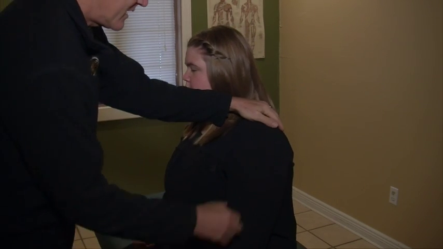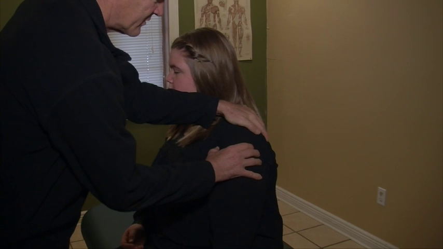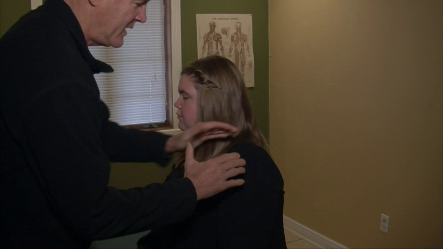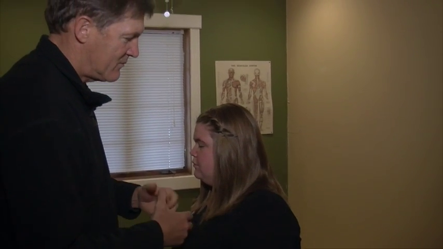Another thing that I do that a lot of physicians don't do is I take the shoulder and I try to slide the ball in the socket to see how much play is in the joint, because that can indicate an underlying problem of hypermobility leading to injury to the rotator cuff.